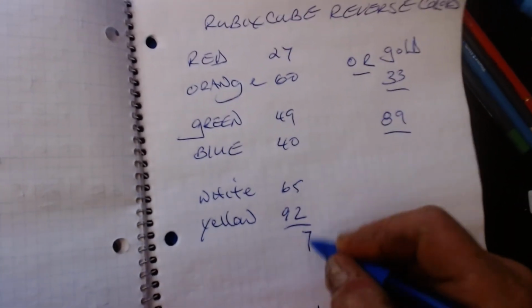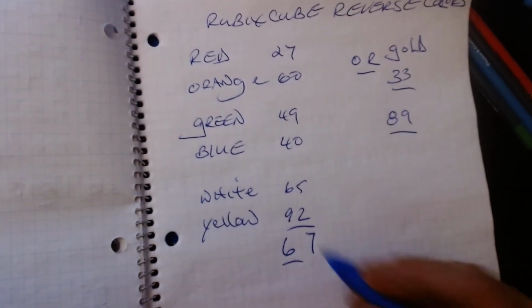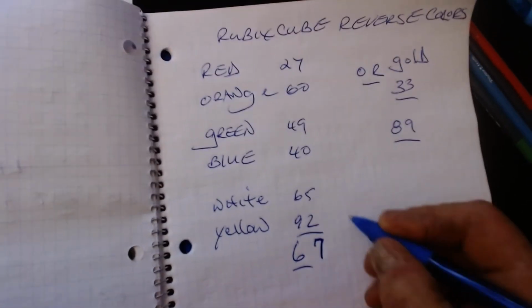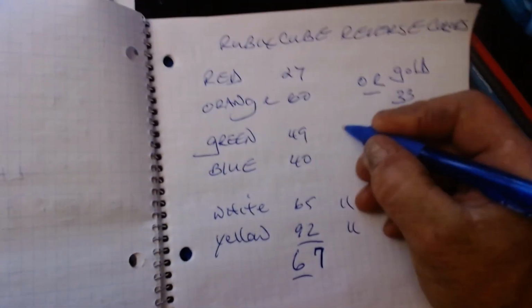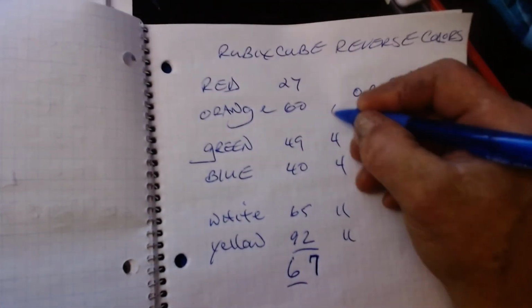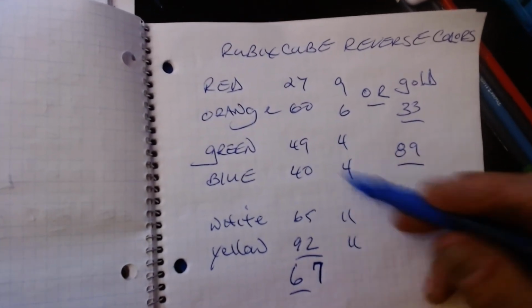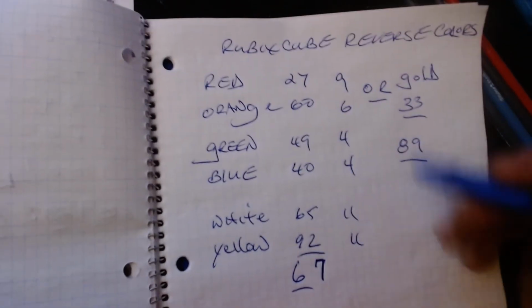And here it's 7, 15, and 6. Here is your divided gate in the white and the yellow. 11, 11. 4 and 4. 6 and 9. Right, there's only 3 sides, right? Although there's 6, there's 3.